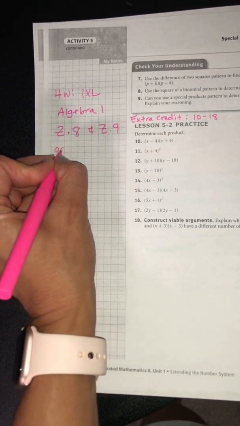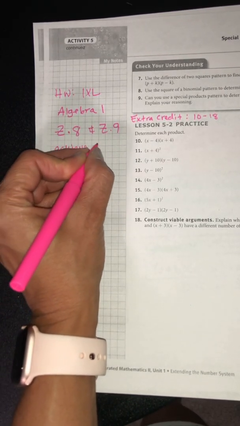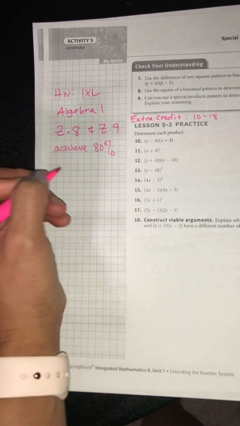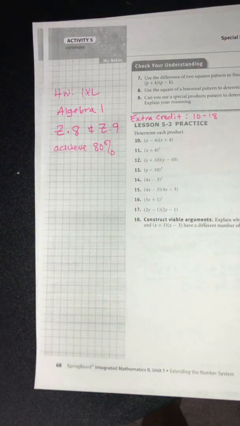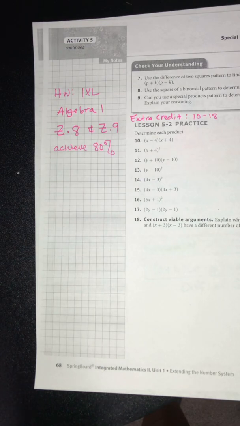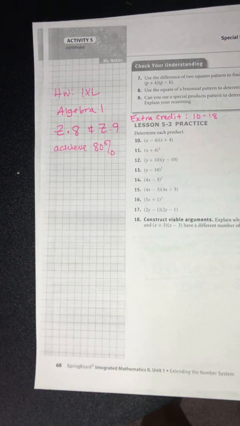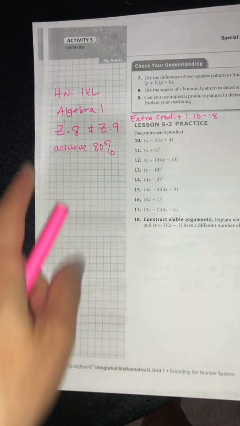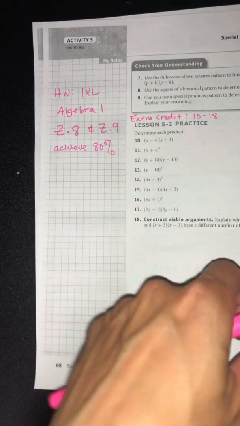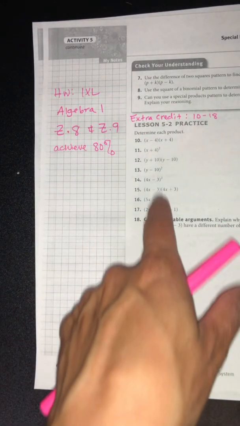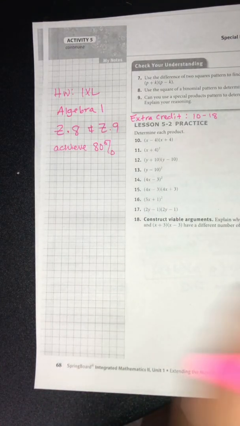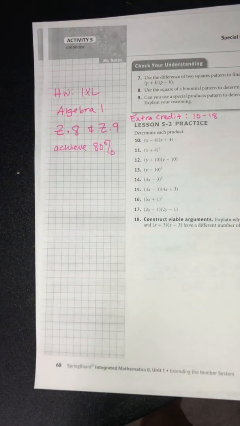And you need to achieve 80%. And here's another extra credit opportunity. If you score the 100%, that gets you some extra credit as well. Okay, so you can get extra credit on each of these by scoring 100 on each. And in addition to that, you can get extra credit from doing these problems. So the choice is up to you. The homework, though, you have to do. Okay, you need to at least achieve the 80%.